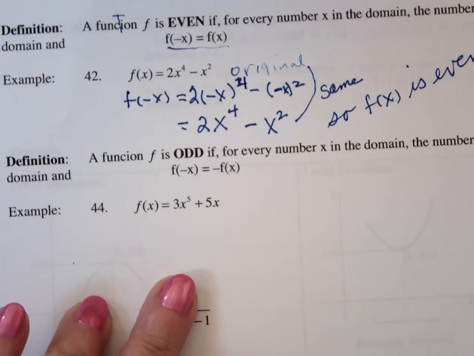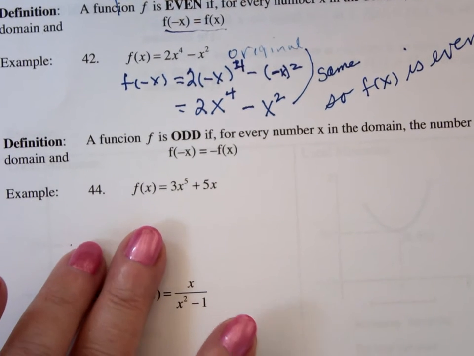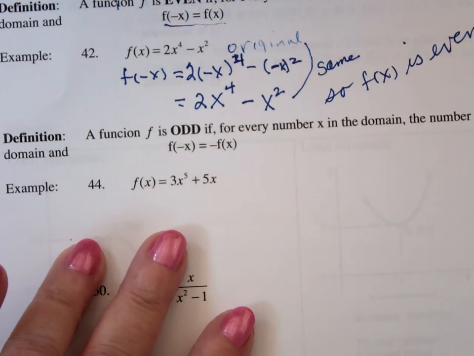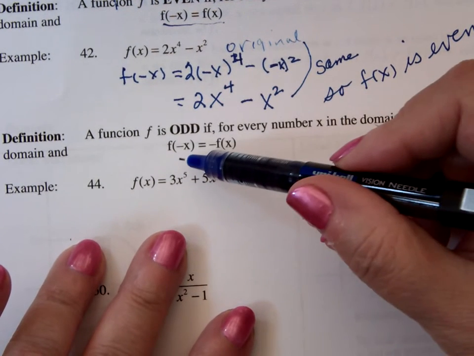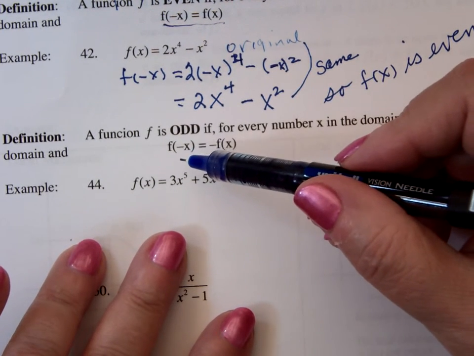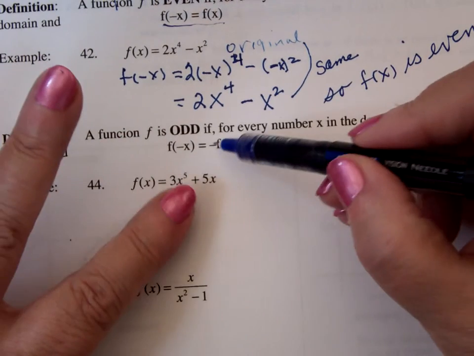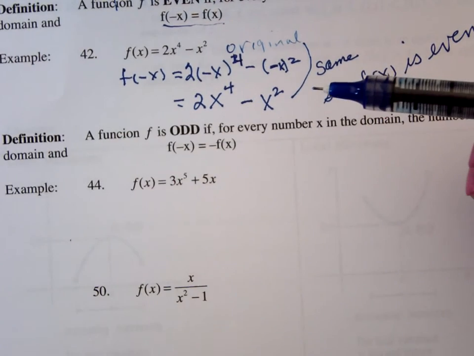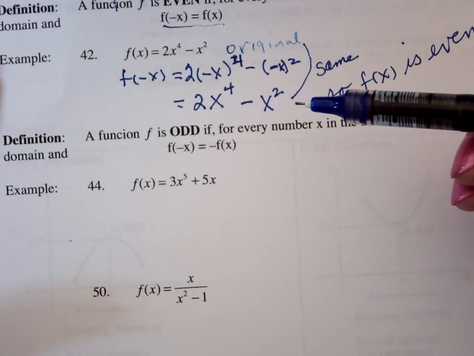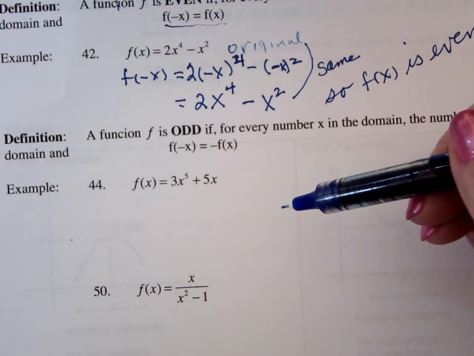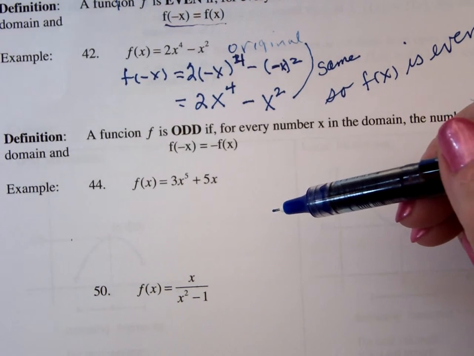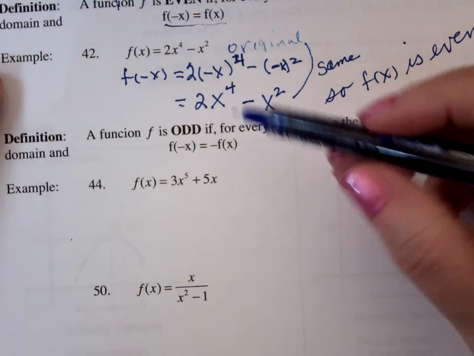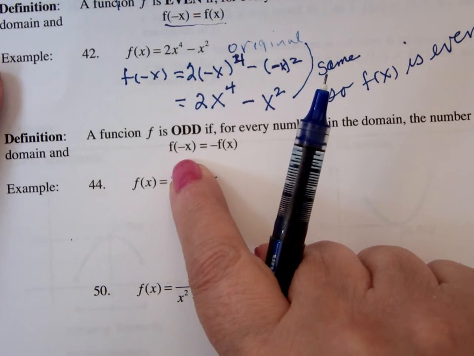Now odd, I think of x cubed as being odd. Now what does the odd function do? It does not kill the minus sign. As a matter of fact, it turns the function into the opposite of the original. So if you had everything with odd powers, of course, it would be an odd function, which is what this guy is. So it says, put minus x in for x.